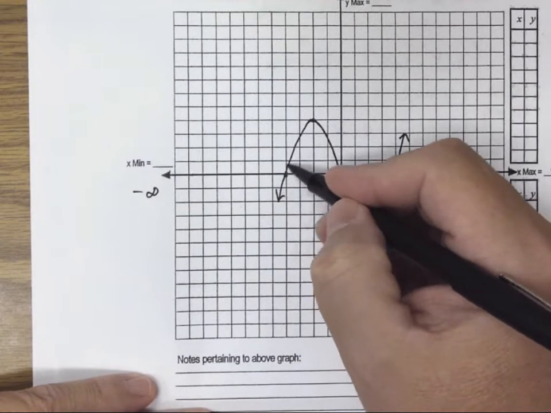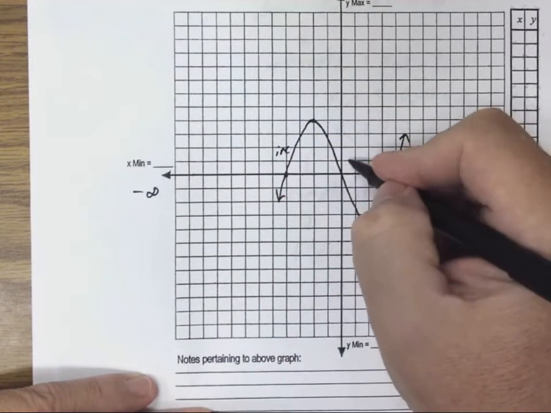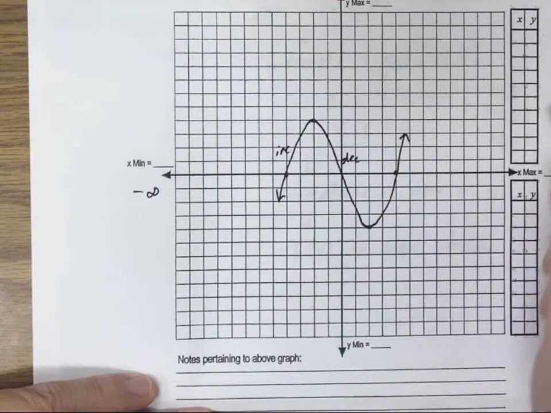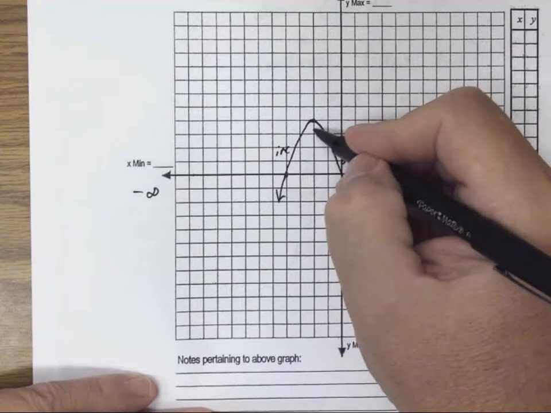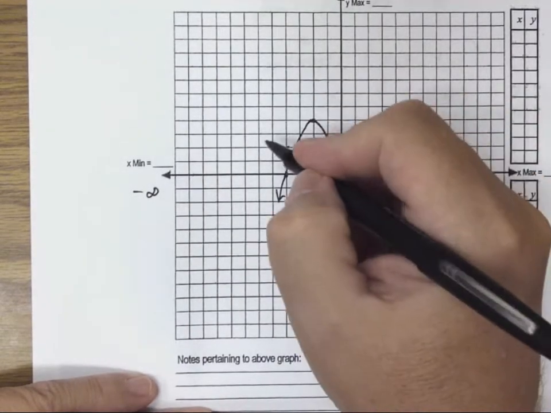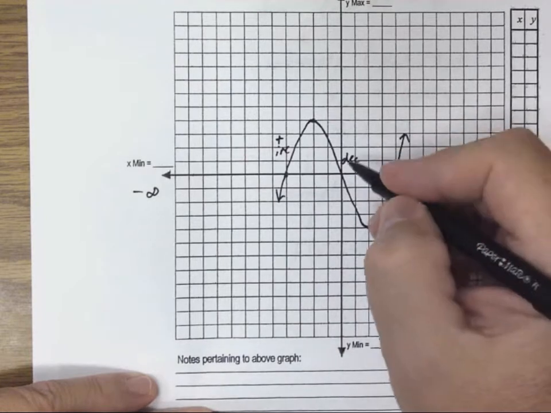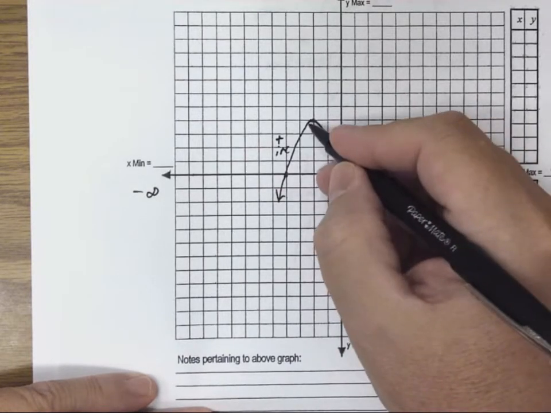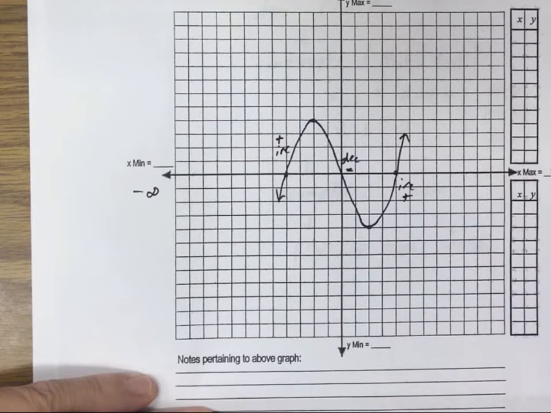I went increasing, decreasing, and then increasing again. When increasing, the slope is positive. When you're decreasing, the slope is negative as you're going down, and it's back to positive.